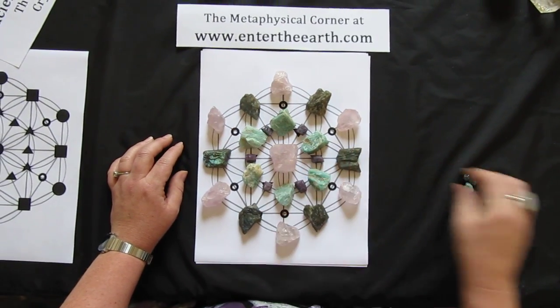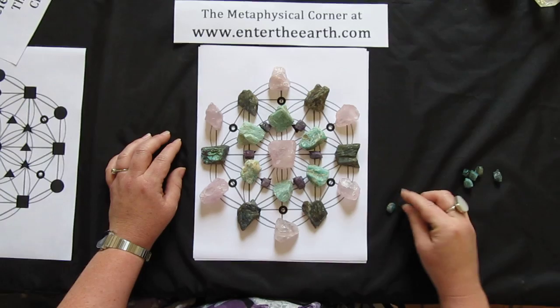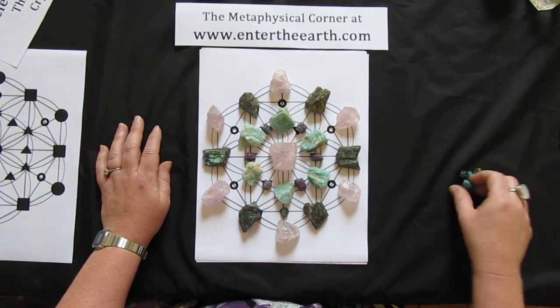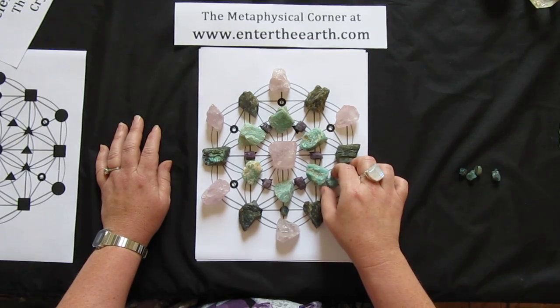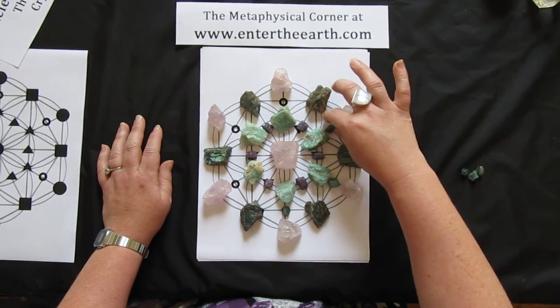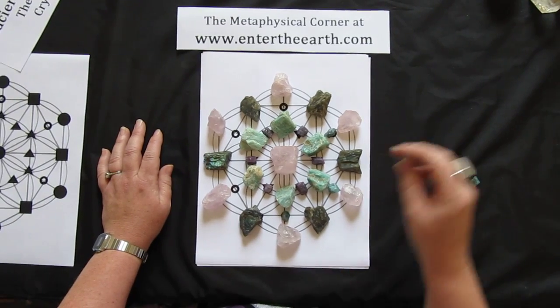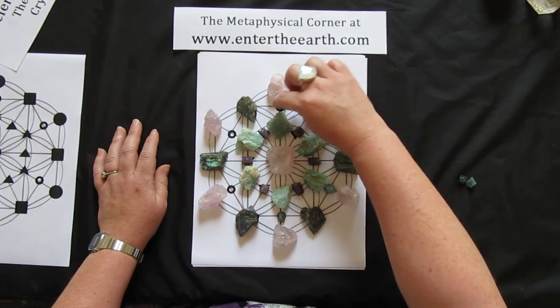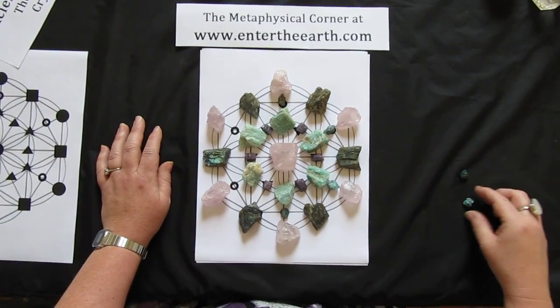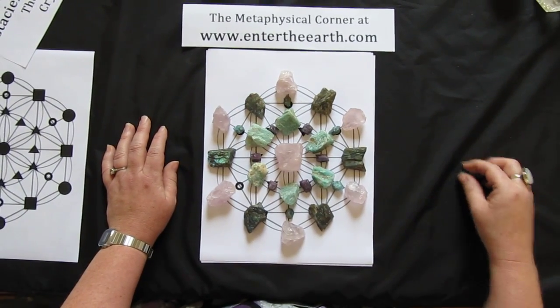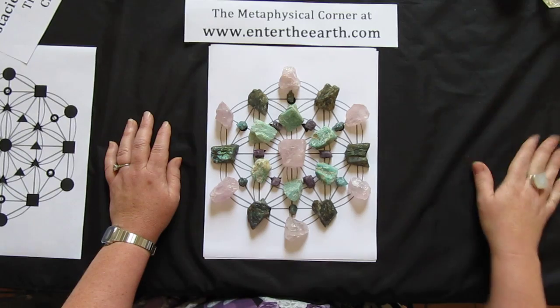This is a good place to put your little stones, but you don't always have to use every single position you see here. If you want just 3 different stones, you could do a grid with just 3 stones, or if you just wanted a rose quartz grid, if you don't know what else to put up, use rose quartz. Rose quartz does everything. And these little guys here are apatite, also from Madagascar, so this is basically an all Madagascar grid.